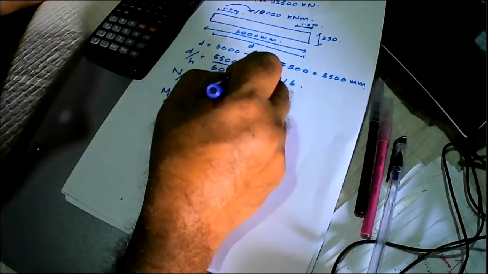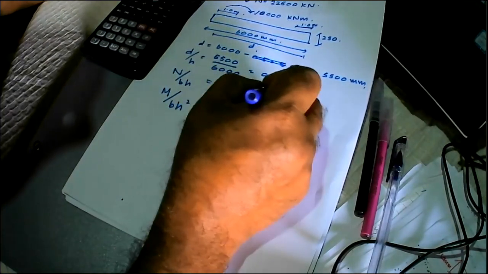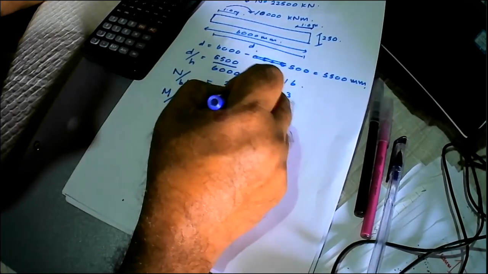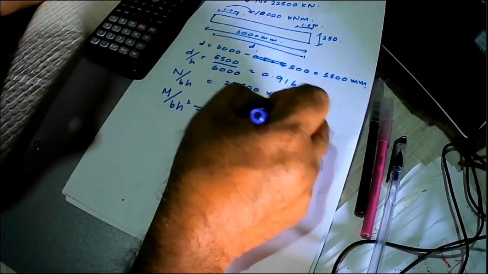N is 22,500 times 10 to the power 3 divided by 250 multiplied by 6,000.